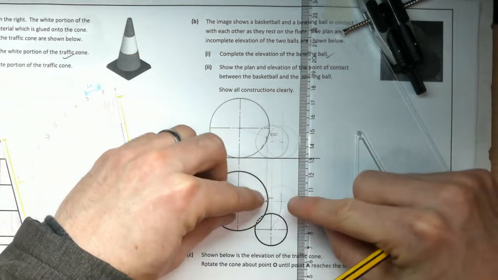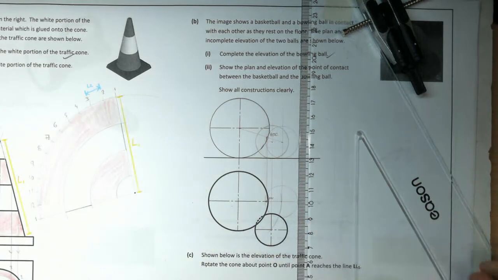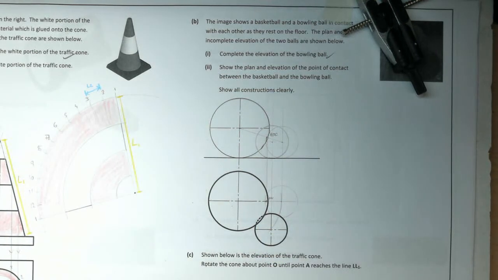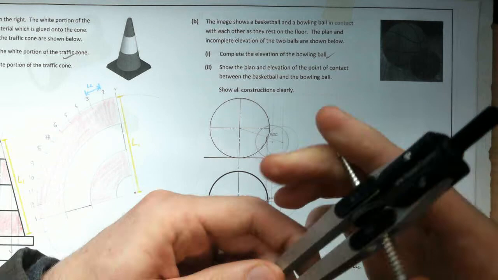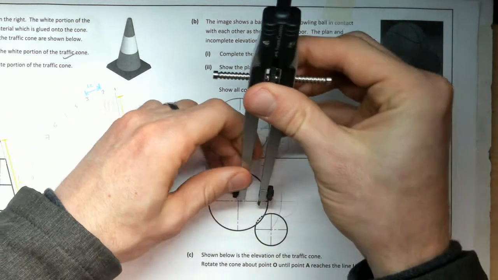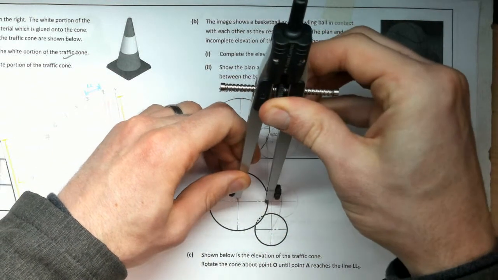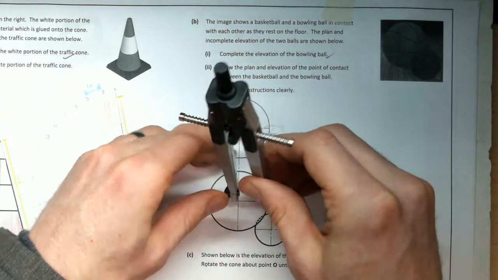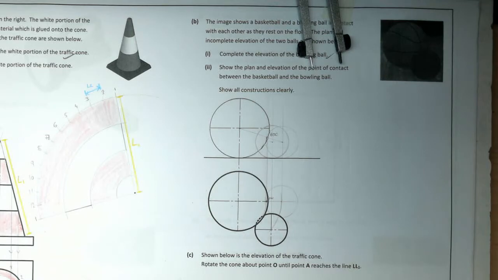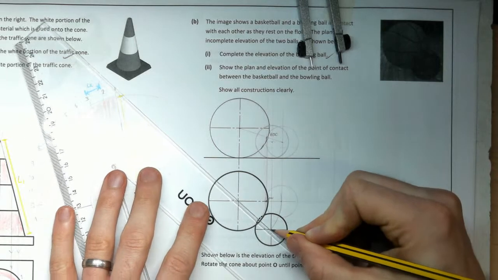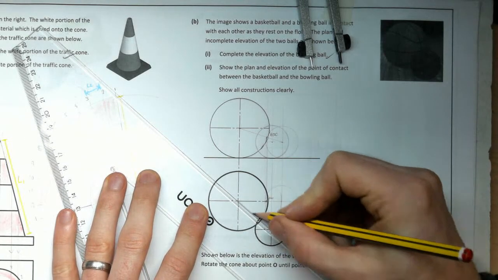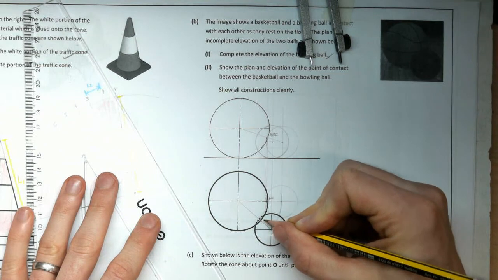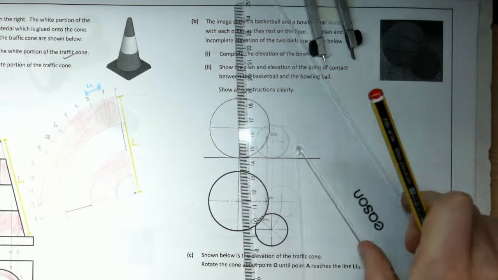So now we'll work in reverse. We're going to rotate it down onto the sphere that we're actually dealing with. Using the big sphere as my center, I'll rotate that down. And once again, I can join the centers of the spheres. So right in there is going to be the real point of contact.